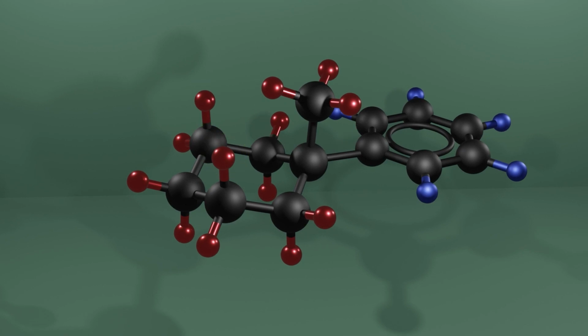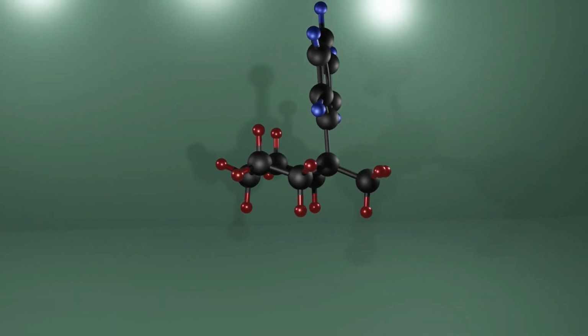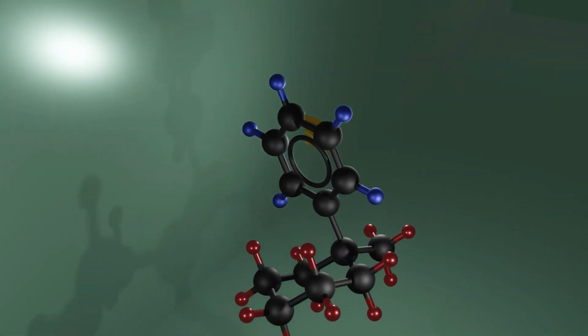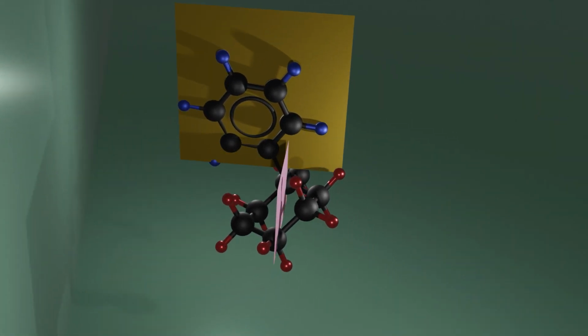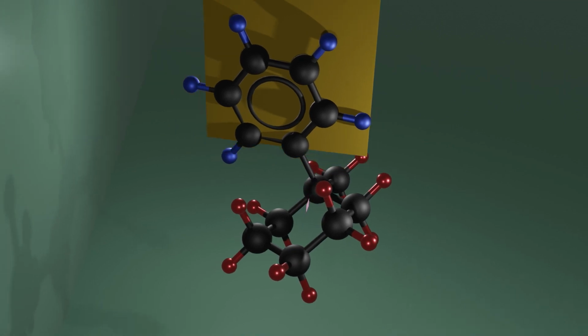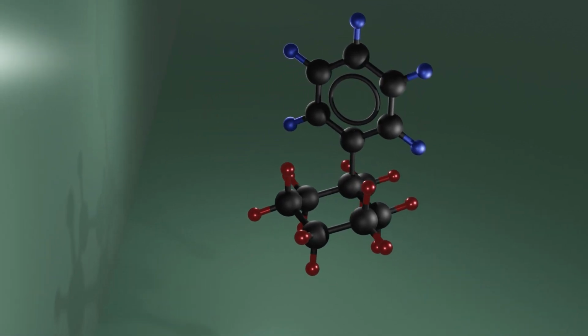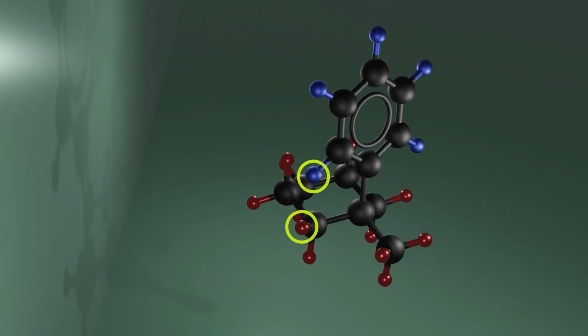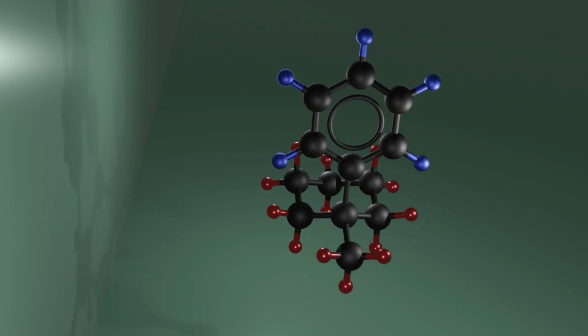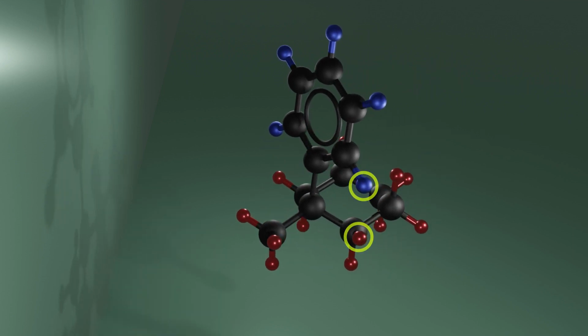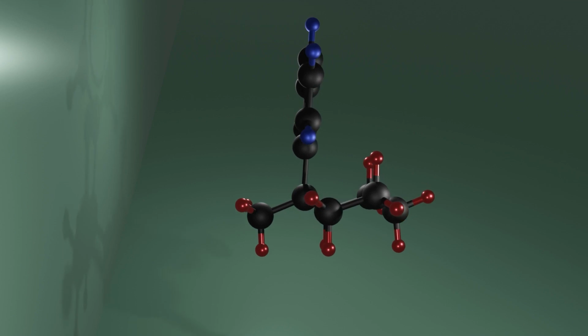Now let's place the phenyl group in axial position such that the plane of the ring is perpendicular to the bisector plane of the cyclohexane ring. In this conformation, the only steric hindrance arises from interaction between 2 ortho hydrogens of the phenyl and equatorial hydrogens of the cyclohexane ring. As you see, the molecule is more stable when the larger substituent occupies the axial position.